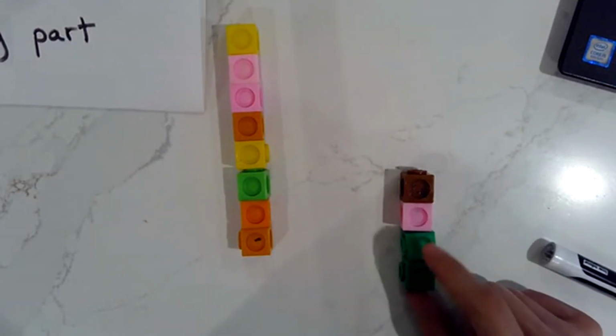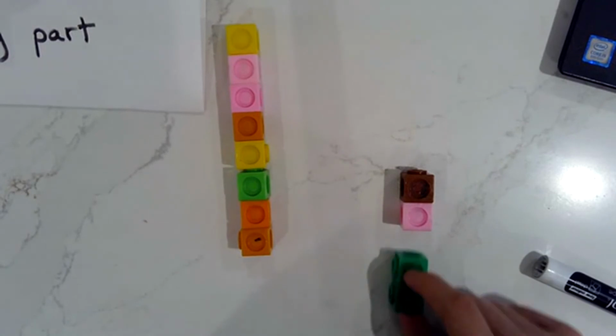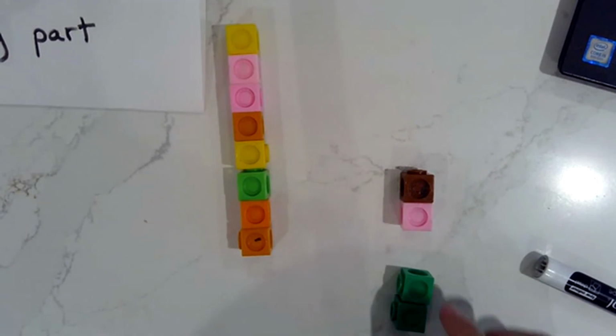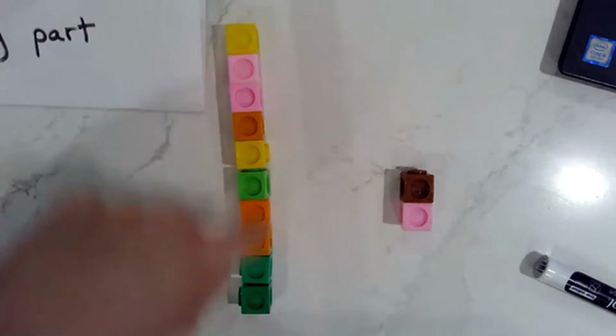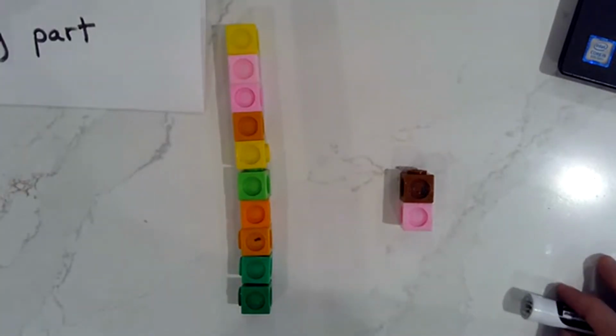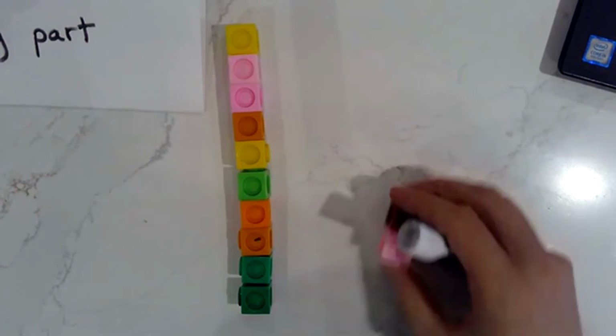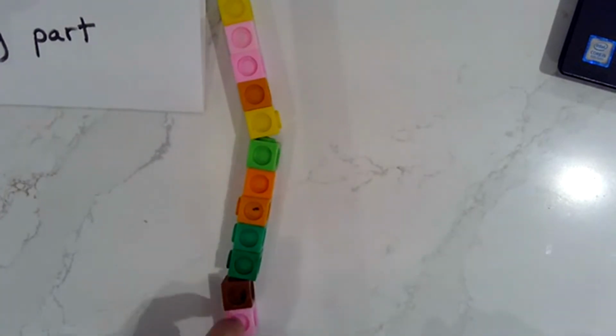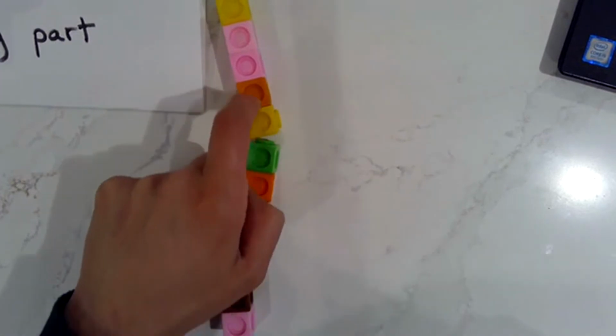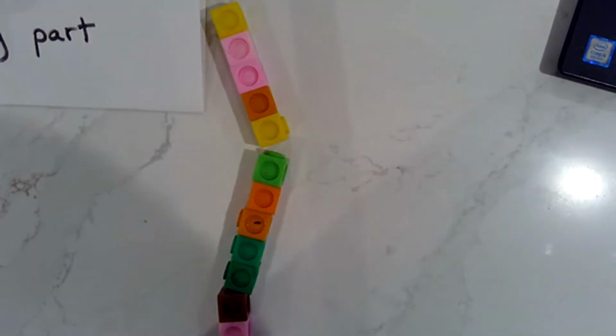I need to do 8 add 2. So I'm going to partition 2 out of the 4 and add it to the 8. Because that means now I have 10 here. And then I can quite simply do 10 add 2 equals 12. 1, 2, 3, 4, 5, 6, 7, 8, 9, 10, 11, 12. And that is how you solve it.